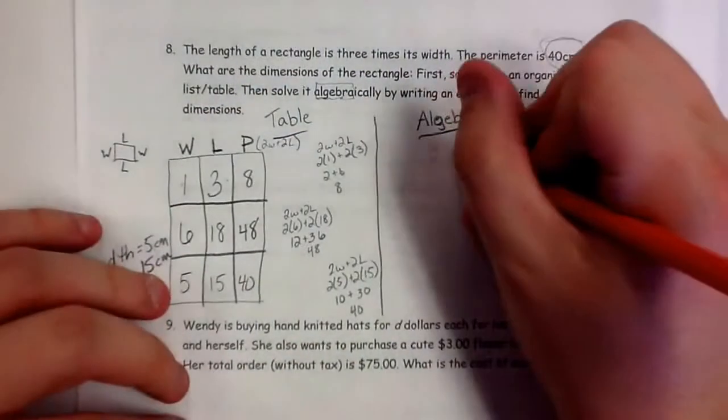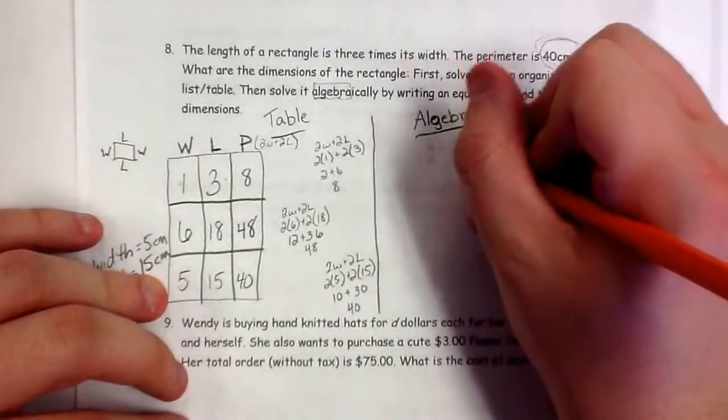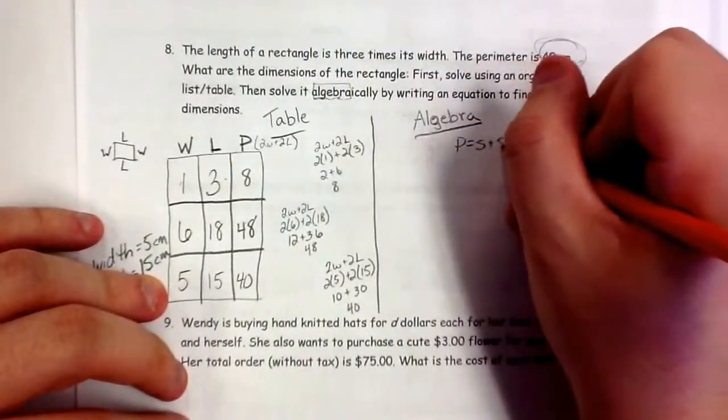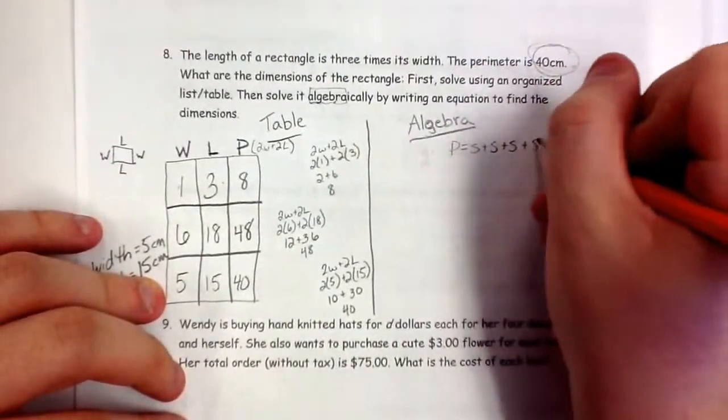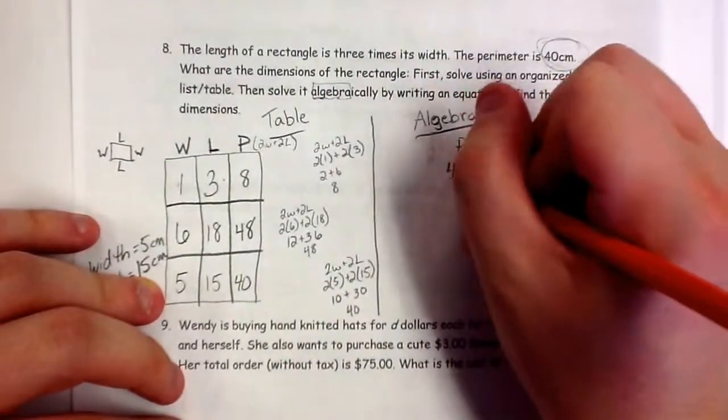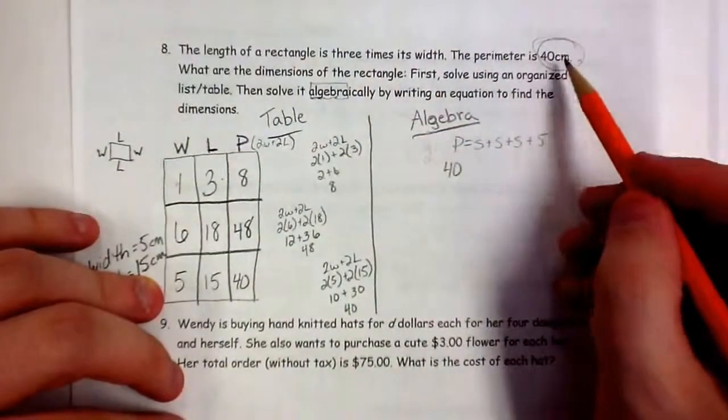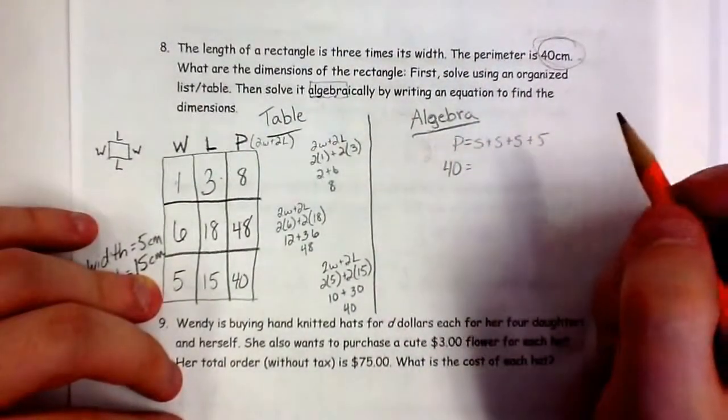We know that perimeter equals side plus side plus side plus side. So we know that the perimeter equals 40 total. That's given to us.